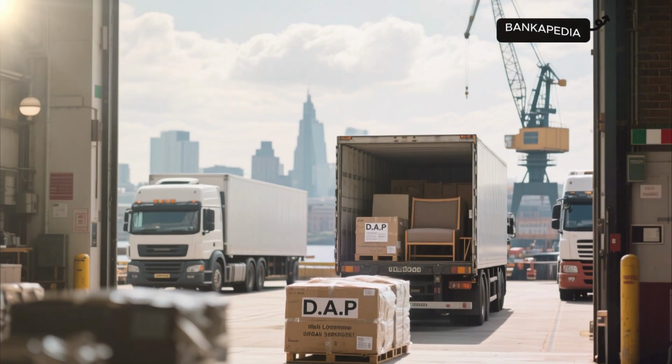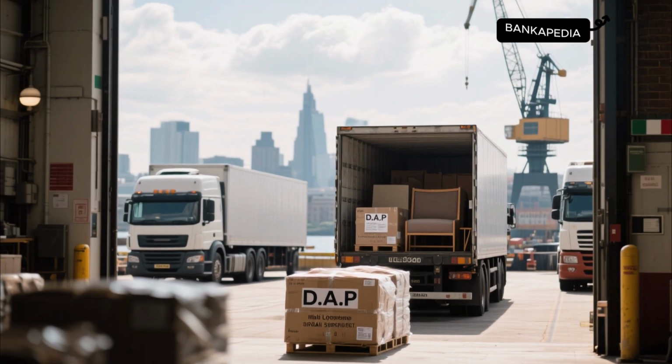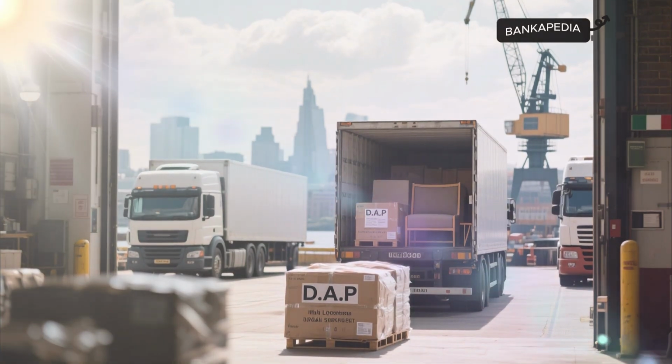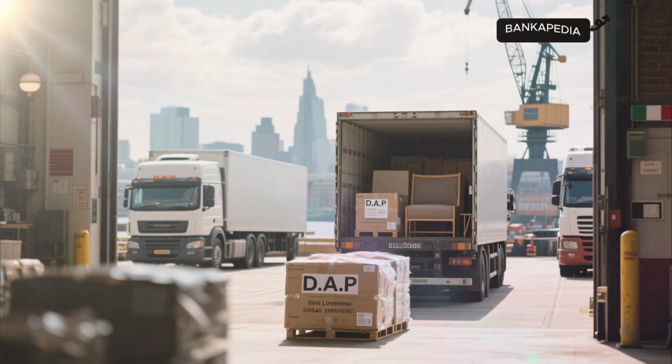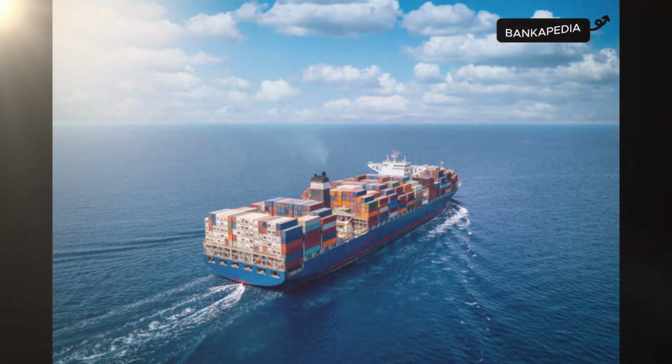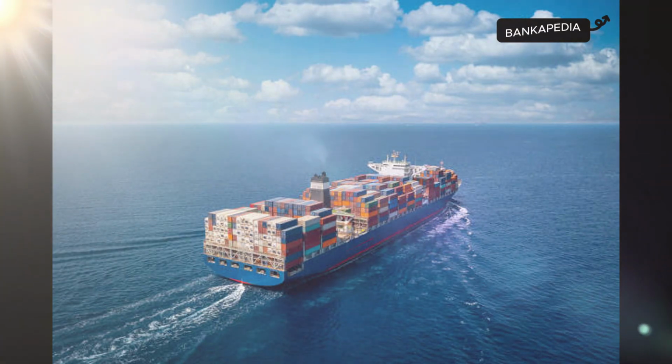For example, if you buy furniture on DAP terms from a supplier in Italy to your warehouse in London, the Italian seller arranges everything to get the furniture to your London warehouse door. Your only job is to unload it and handle the UK import procedures.